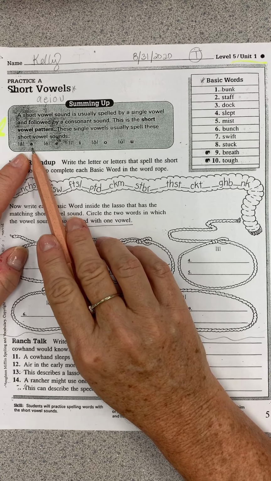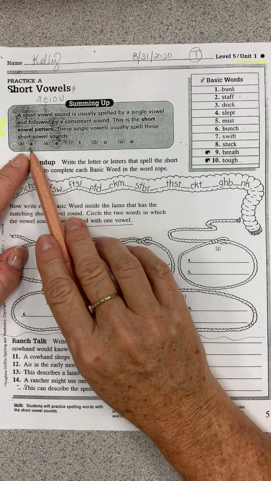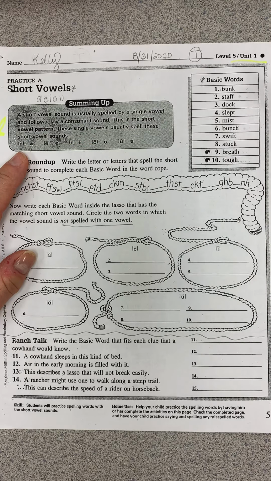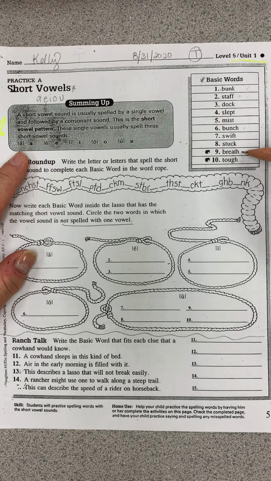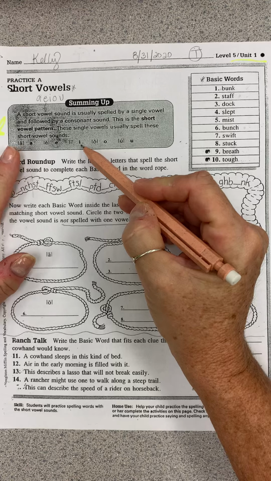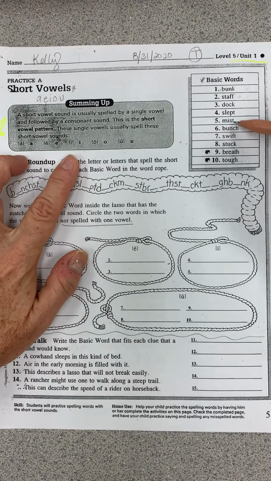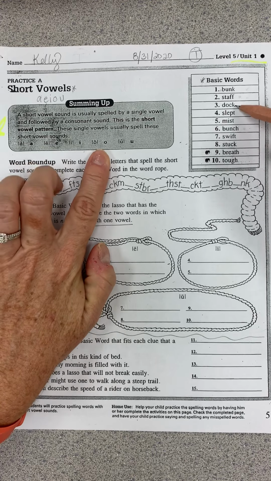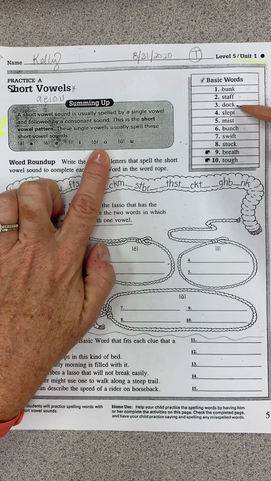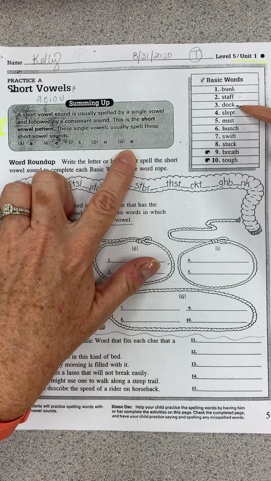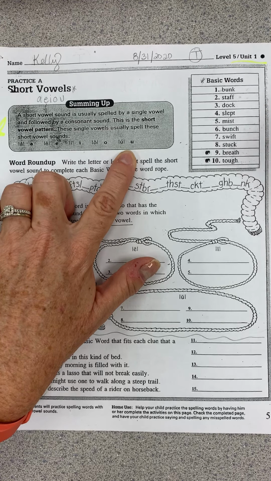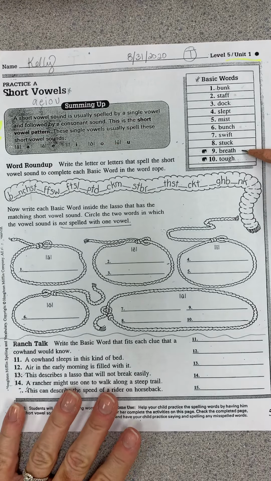The short A sound sounds like this, as in staff. Short E sounds like this, as in slept. And breath. The short I sounds like this, as in mist. The short O sounds like this, as in dock. And the short U sounds like this, as in bunch. Okay.